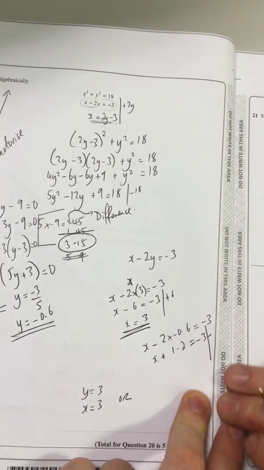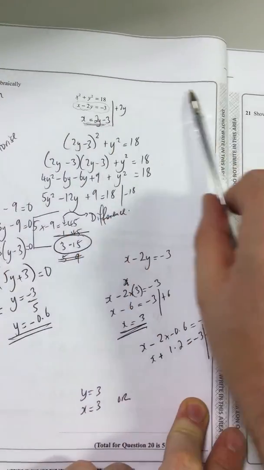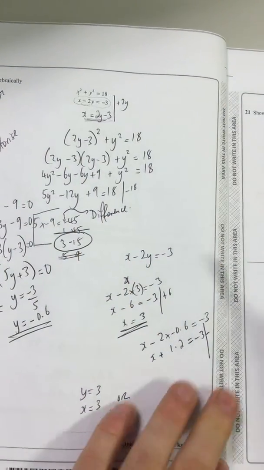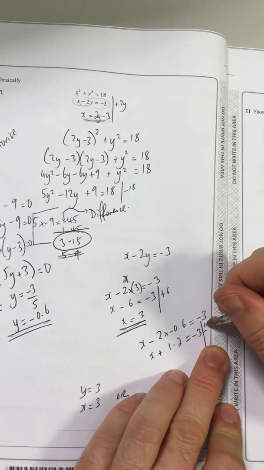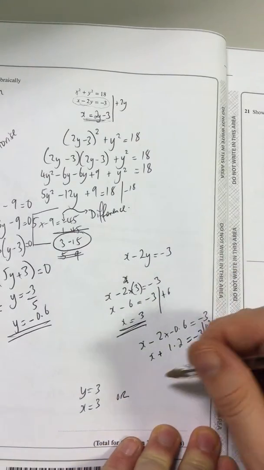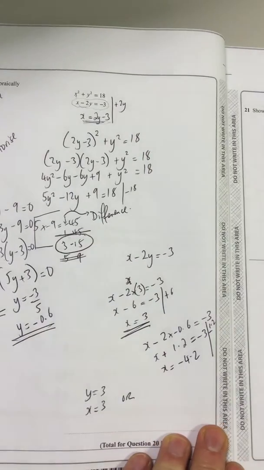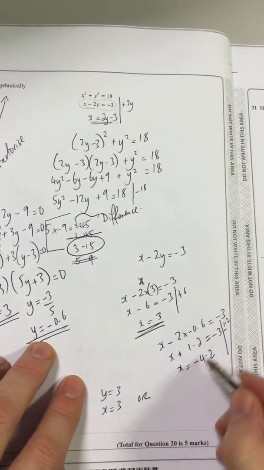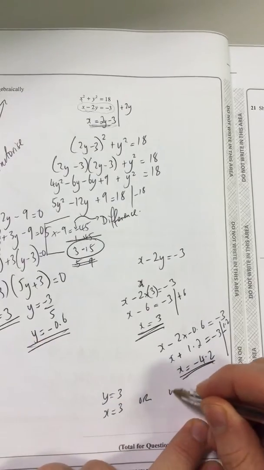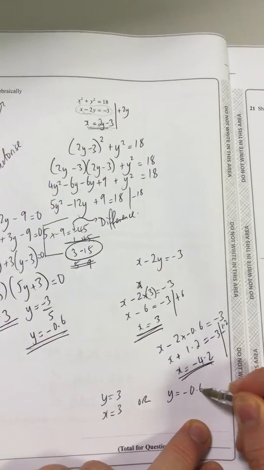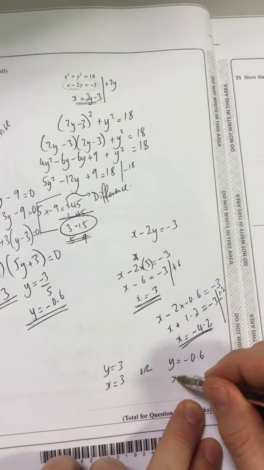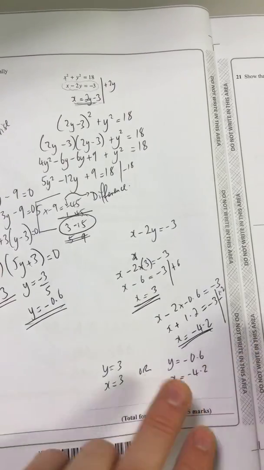The reason, if you can see this bit, I'm trying to avoid this. I should have planned my work better. They scan in your exams, see this grey line here, that's scanned in, so they don't see this. So minus 1.2. I need them to see that. So x equals minus 4.2. Okay, so when y is minus 0.6, x equals minus 4.2.